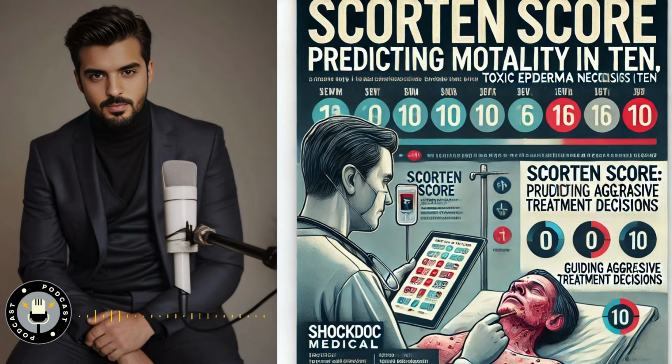And then we have something a bit more critical: the Scorten score. Now, this isn't just your everyday rash score. Scorten is a severity of illness score developed specifically to predict mortality in cases of toxic epidermal necrolysis, or TEN, which is essentially a form of Stevens-Johnson syndrome. When things get really serious, having an objective score like Scorten can be a lifesaver, literally guiding doctors on just how aggressive the treatment needs to be.